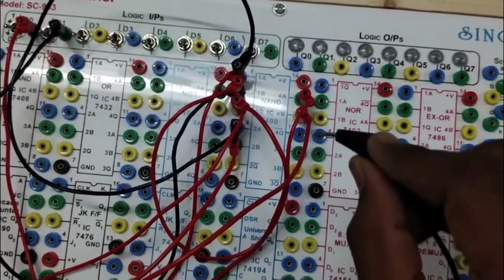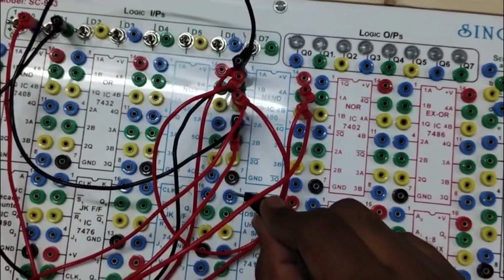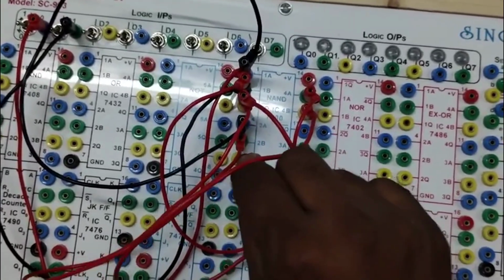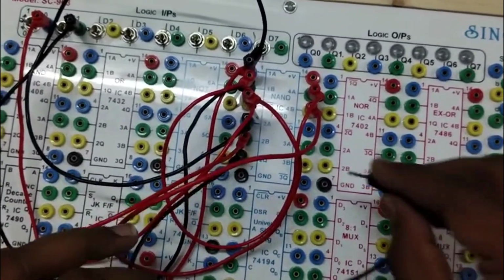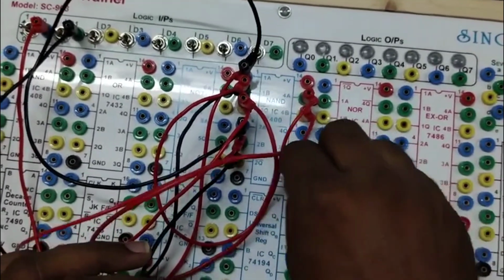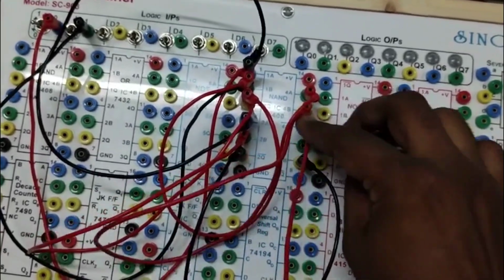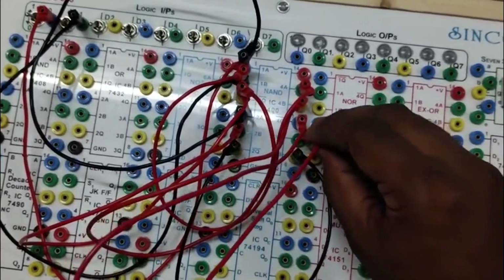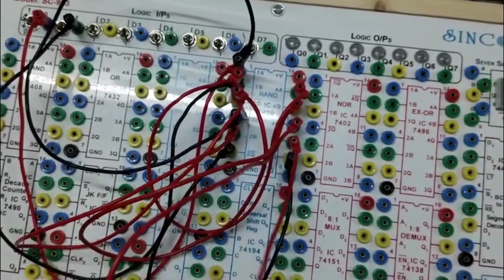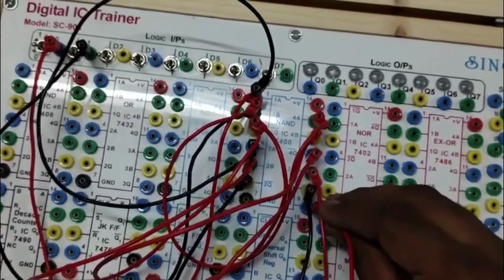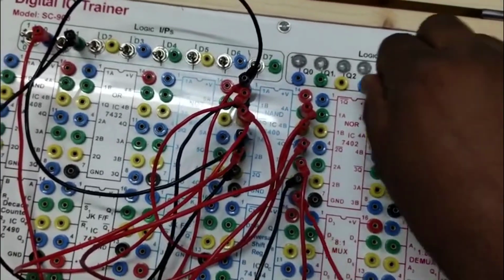Now pin number 6 is given to pin number 9, pin number 11 is given to pin number 10, and the output is pin 8, and we take the output.